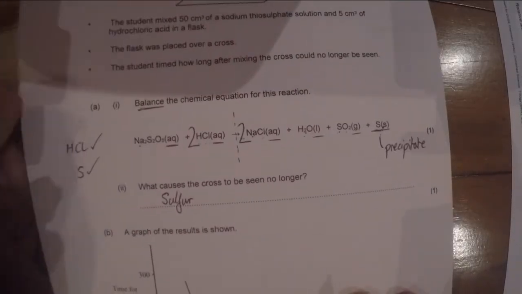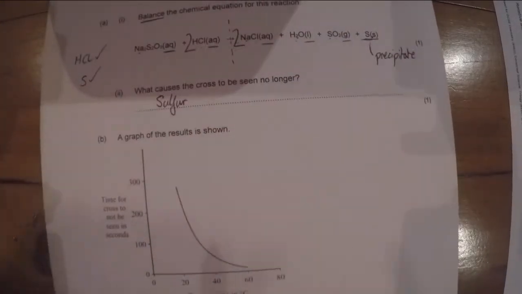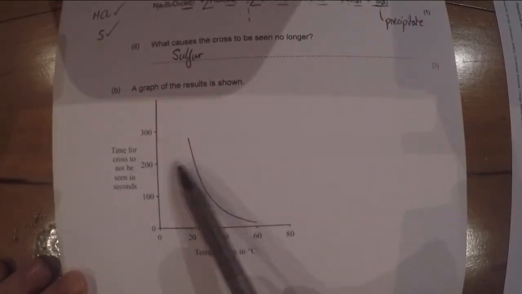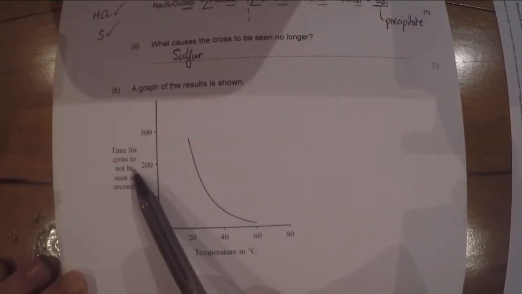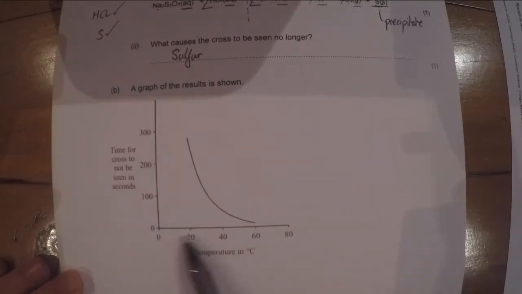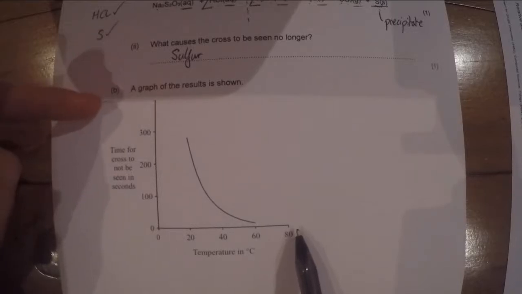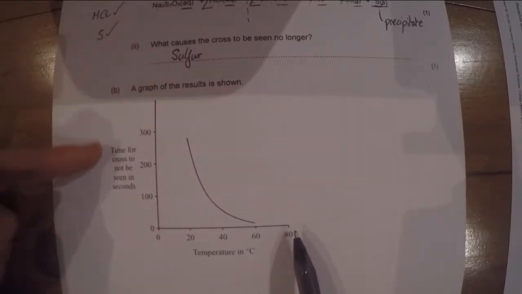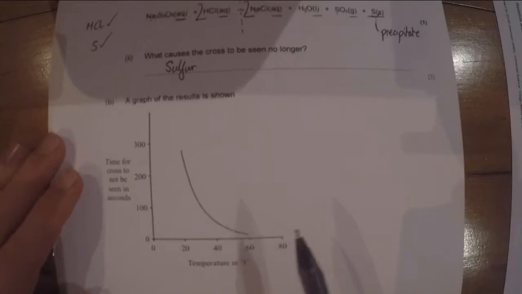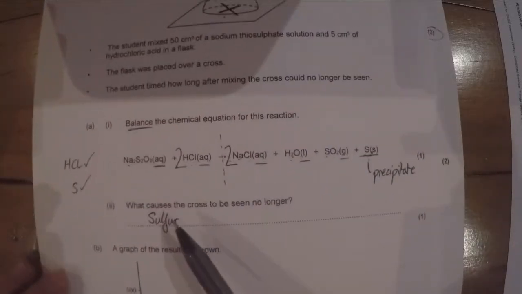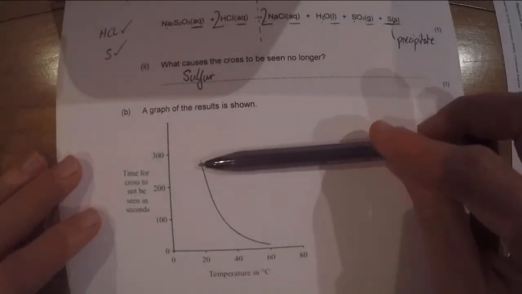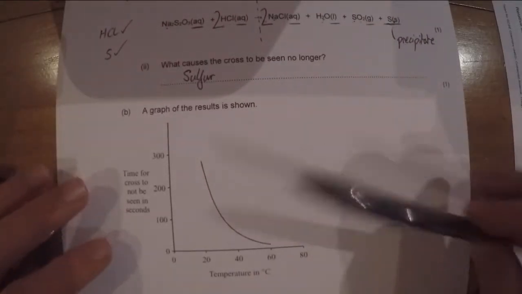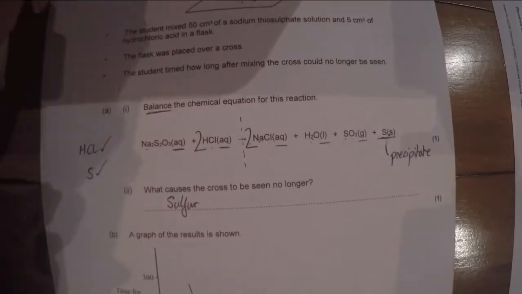Part B is going to have a look at some graphs. So I've got one graph down here, which is simply showing the time for the cross to not be seen in seconds against temperature. As the temperature is increasing, the graph shows that the time takes less, which means that sulfur must be being produced quicker. So the reaction rate actually speeds up as the time is taking less. Let's go on to the questions.